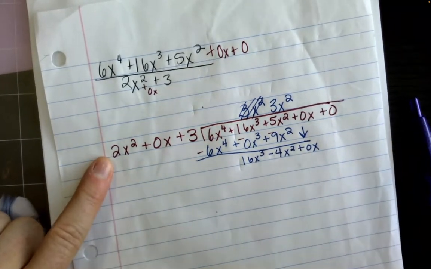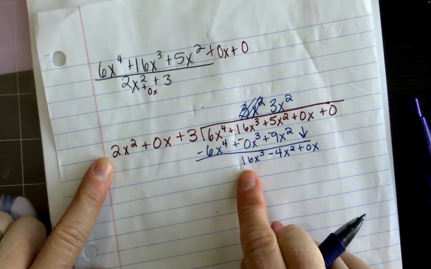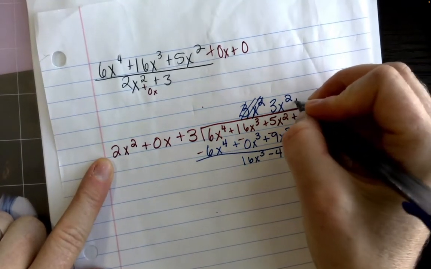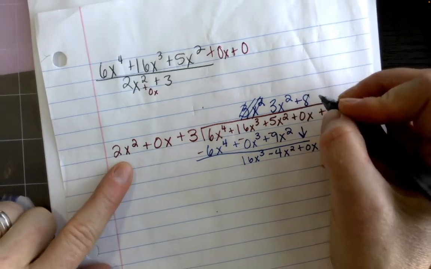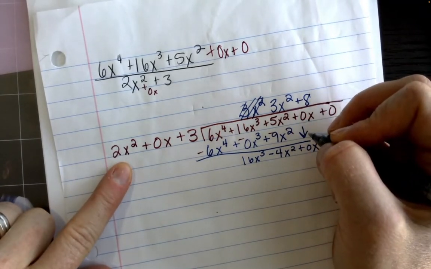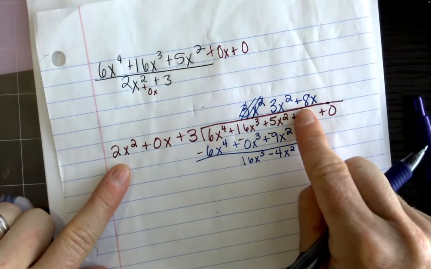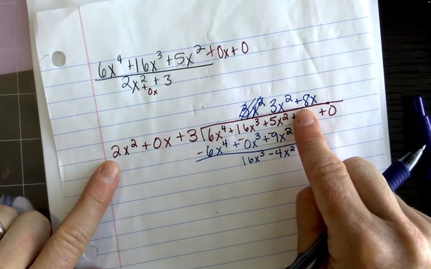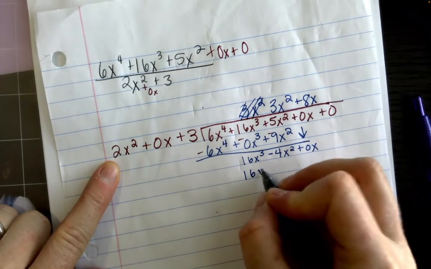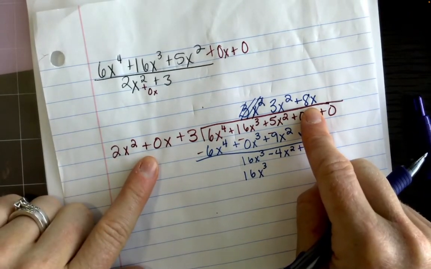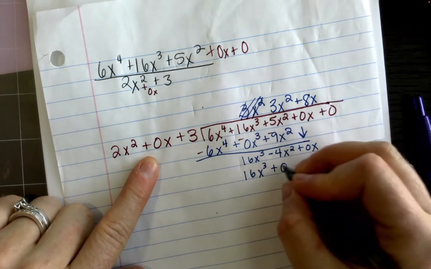All right, now 2x squared into 16x cubed. That's going to be plus 8. X squared to get to x cubed is going to be an x. So now we'll multiply. 8x times a 2x squared, 16x cubed. 8x times 0 is 0, x squared.